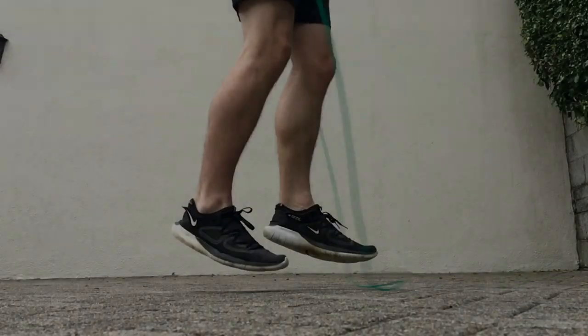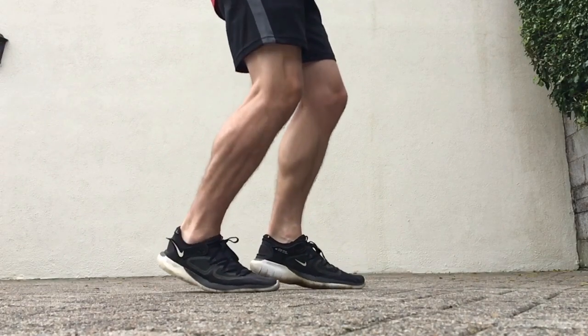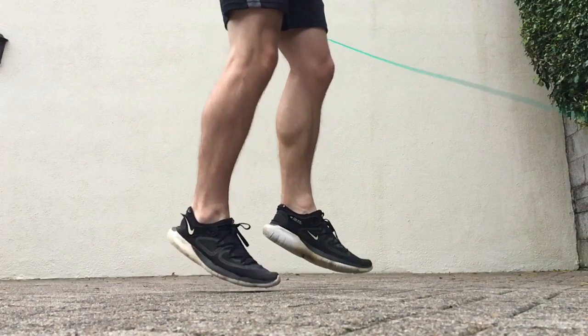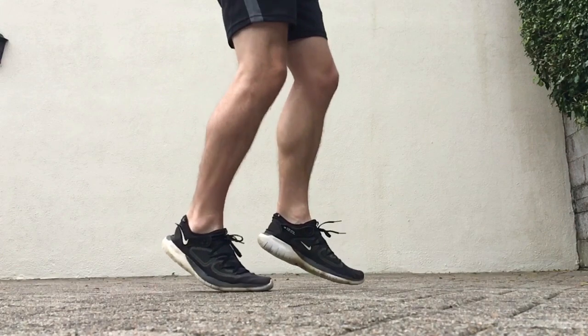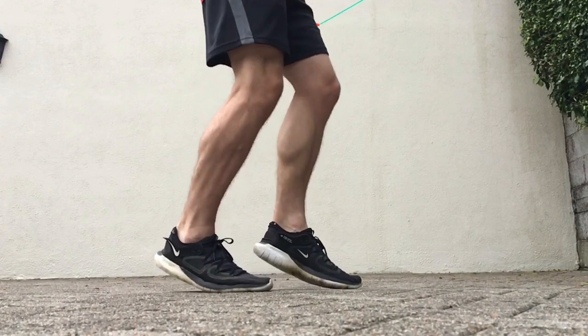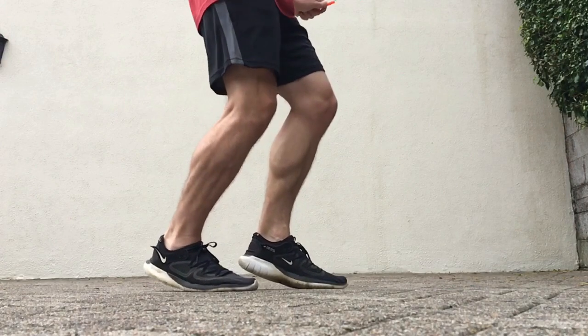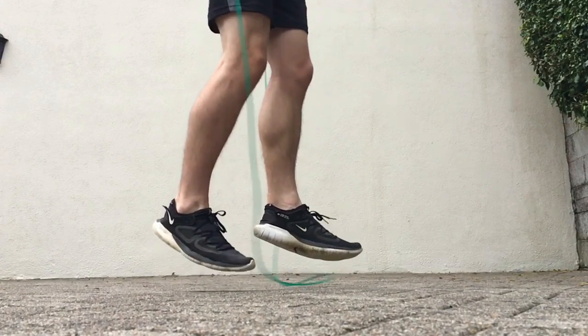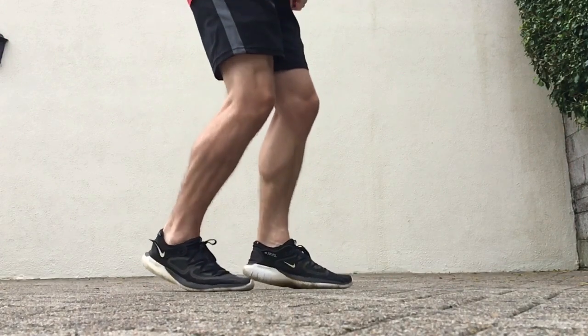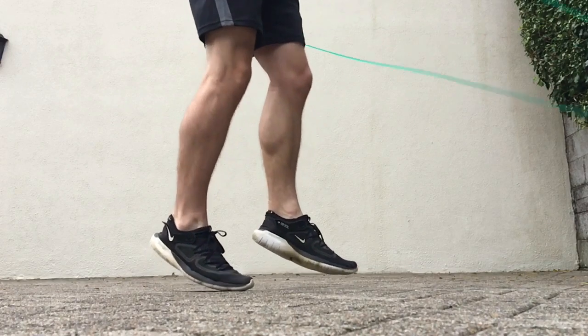So here I have zoomed in on my feet, and this is slow motion footage of the basic boxer skip. With a lot of boxer skips, you're shifting your body weight so that one foot or one leg does the majority of work, while the other leg or foot gets a temporary rest. And I'll cover how you shift your body weight very shortly in this video.